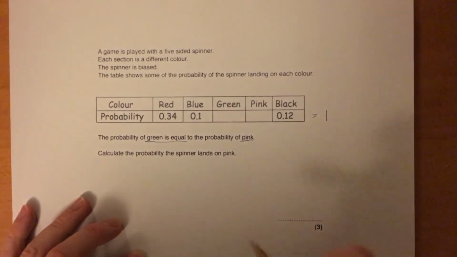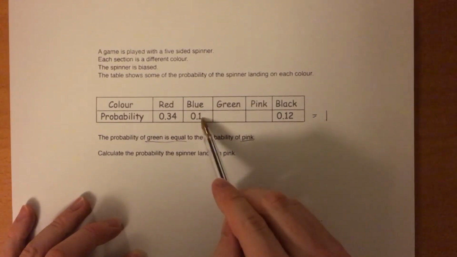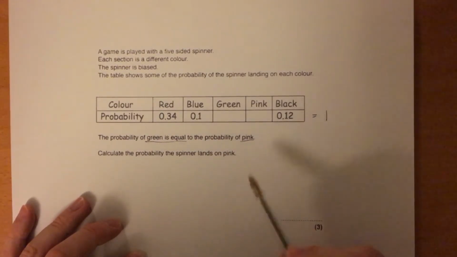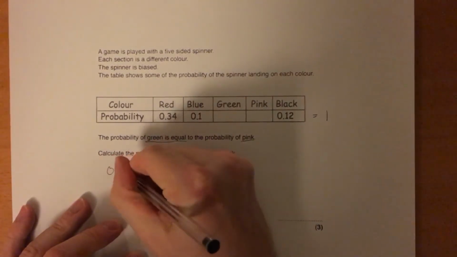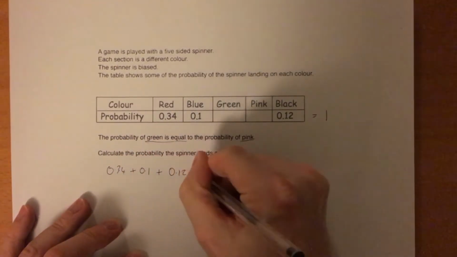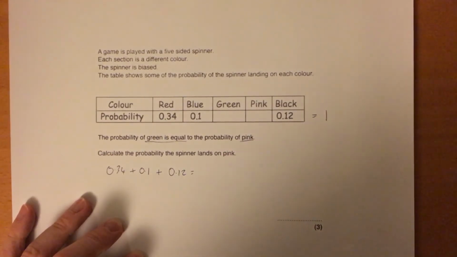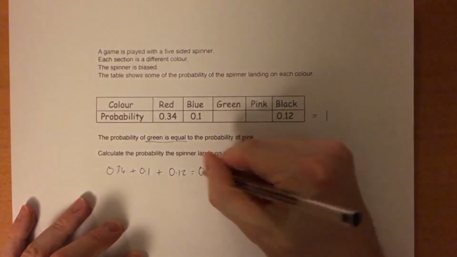So first things first, let's work out what we've got so far. We've got 0.34 and 0.1 and 0.12. So I'm going to do 0.34 plus 0.1 plus 0.12 equals 0.56.